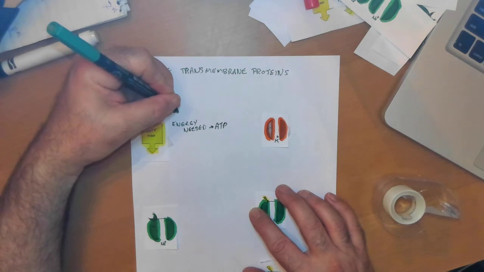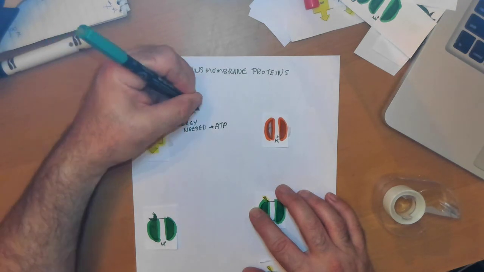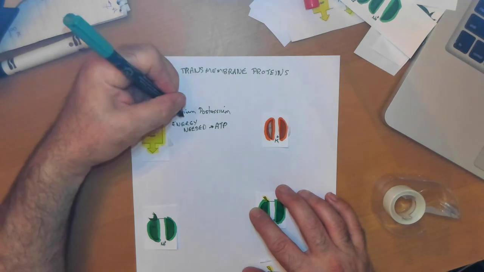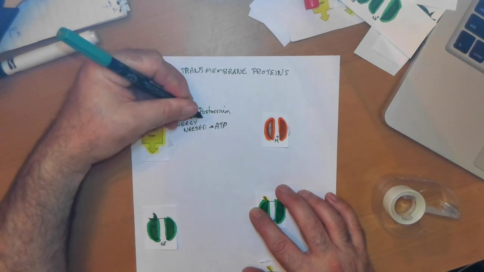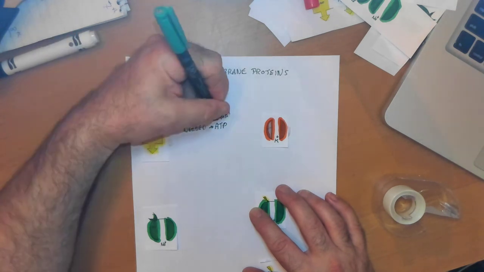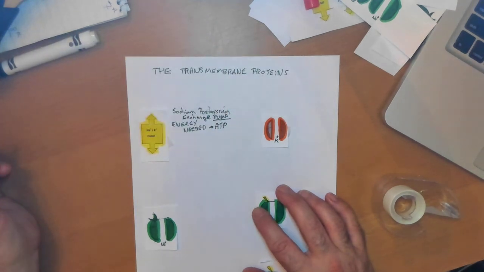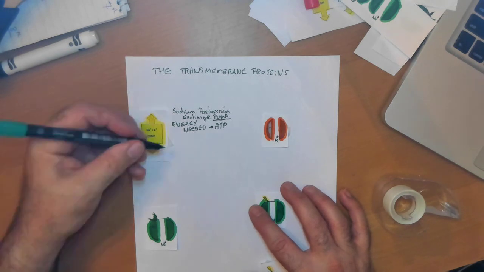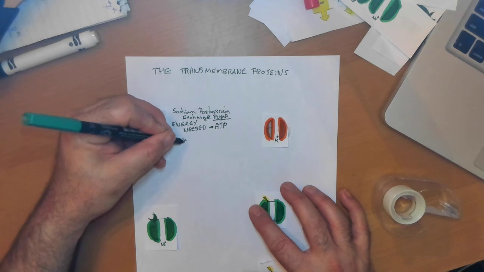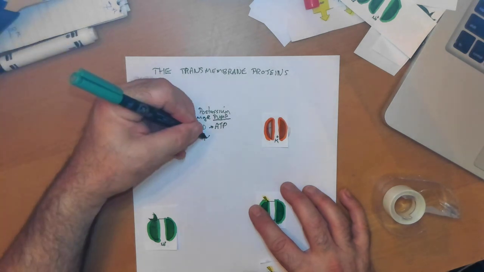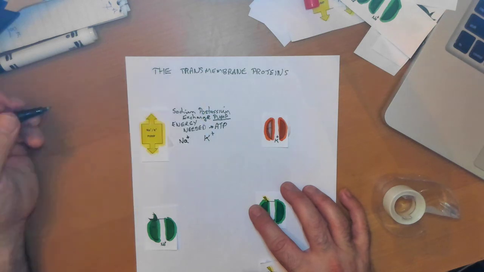And this is called the sodium potassium exchange pump. So it pumps ions across the concentration gradient, or up the concentration gradient, so it needs energy to run. And remember that sodium, if you haven't done chemistry, is symbolized as Na+, and potassium is K+. So they're both positively charged ions.